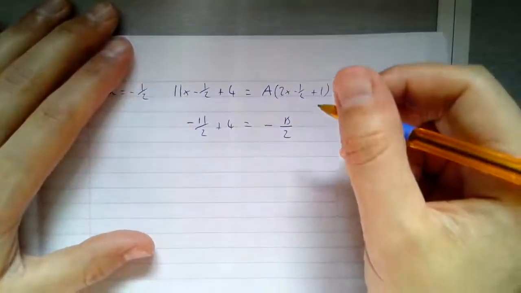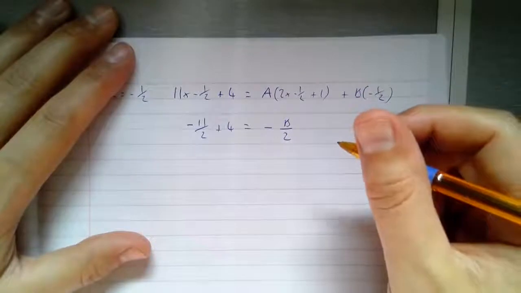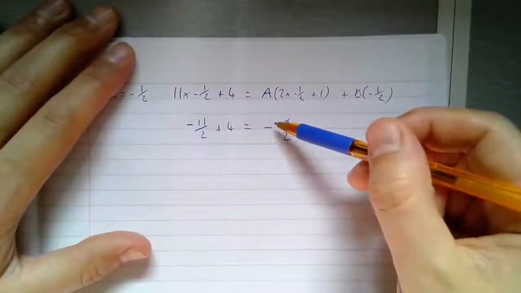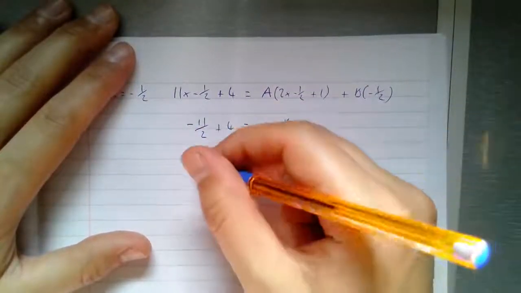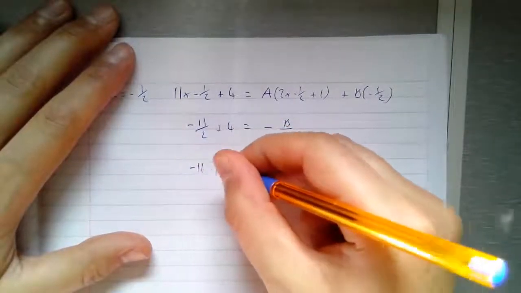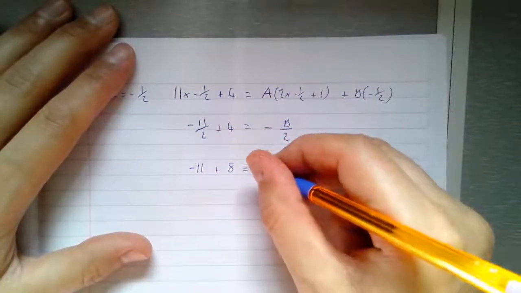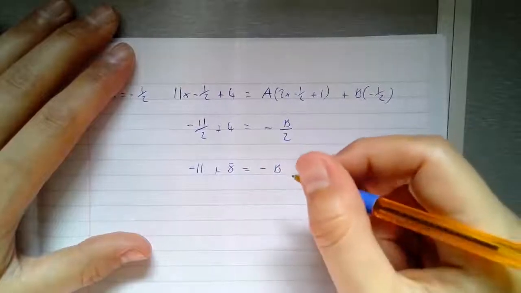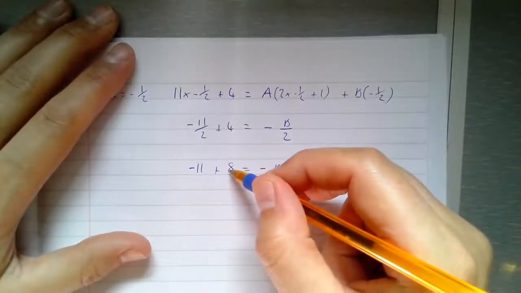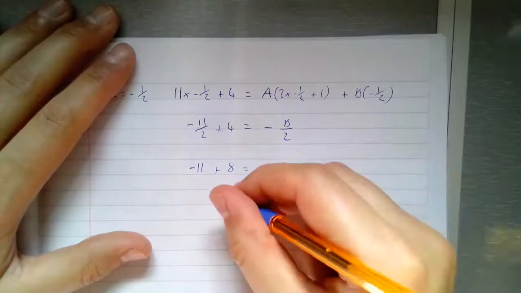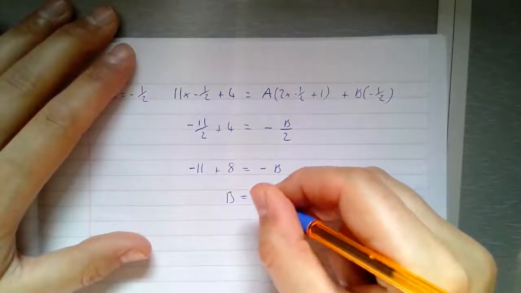If I times both sides by 2 to get rid of these 2s, I need to times every term by 2. That becomes minus 11 plus 8 is equal to minus B. And minus 11 plus 8 is minus 3. Minus 3 equals minus B, so B must be 3.